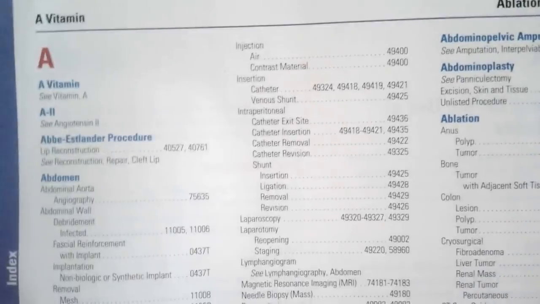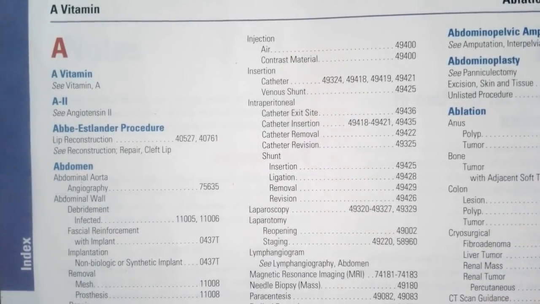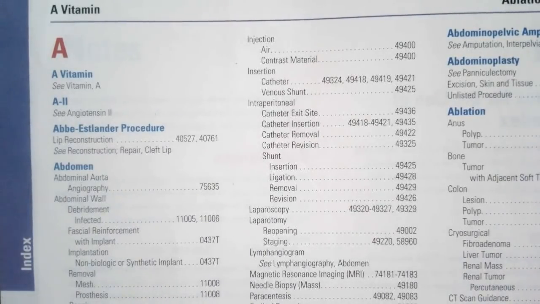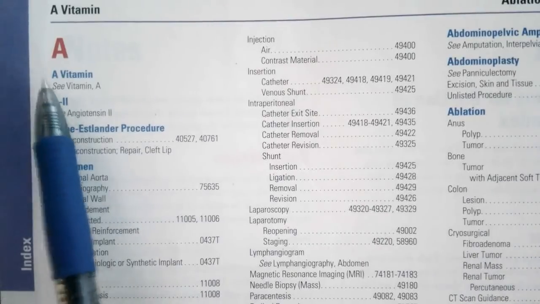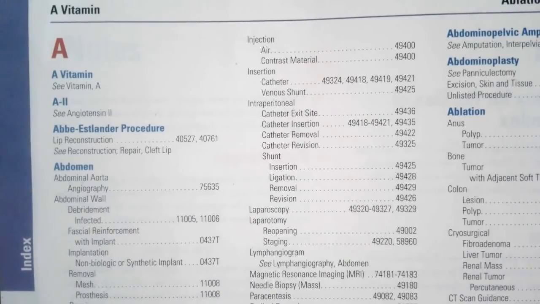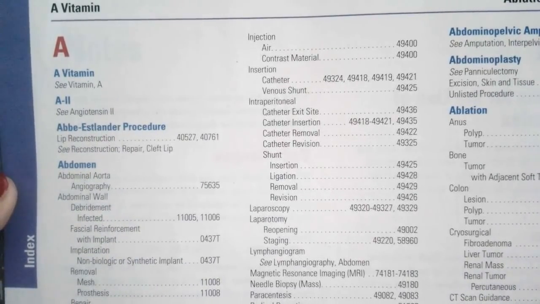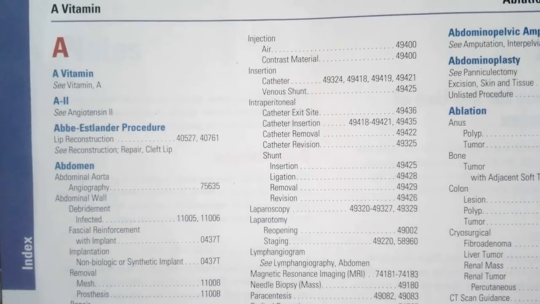So the first thing that you'll notice, just like all of the rest of your coding manuals, the index is in alphabetical order. And in this particular case, the very first entry is a vitamin. Now, you notice that there is a note that says see vitamin A. So essentially what that means, guys, you won't find a code for a vitamin right here.